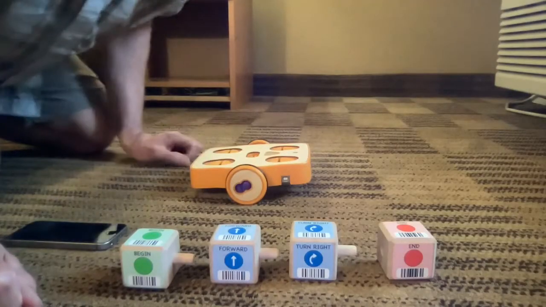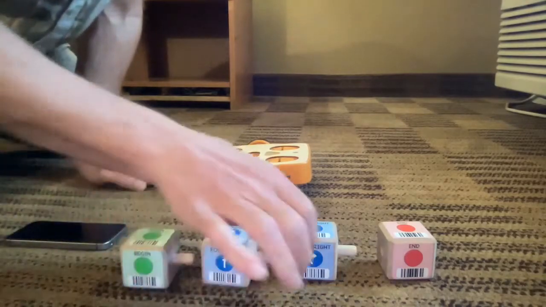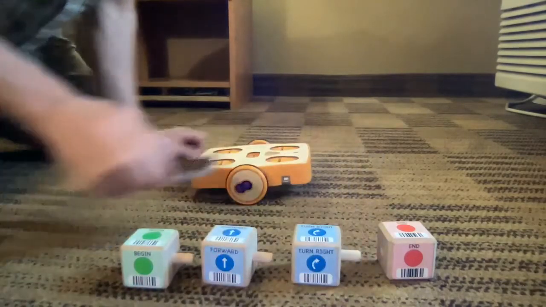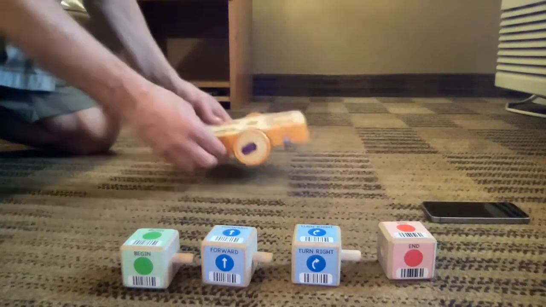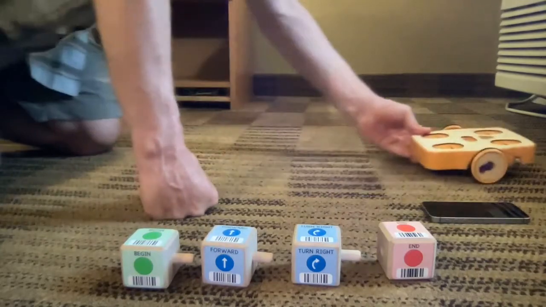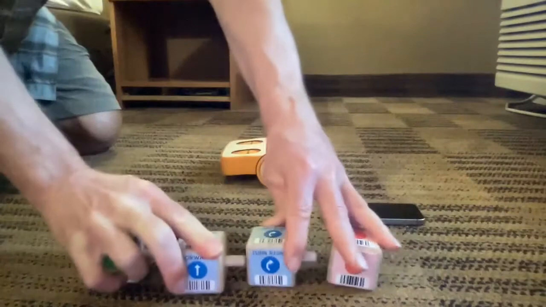Hi, everybody. Let's say I wanted to do a program where KIBO goes forward and then turns and goes around maybe an object like my cell phone over here. So I'll put my cell phone over there. Here's KIBO. I want it to go out here, turn, and go around my cell phone. I'm going to bring it back here a little bit so you can see KIBO.